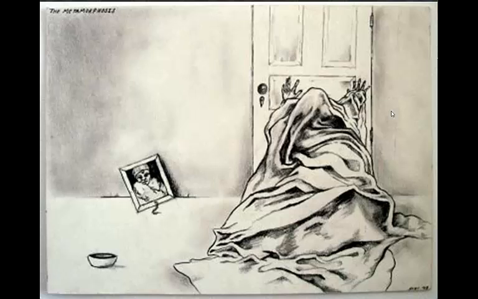So it becomes this statement about how families treat their sick ones, and sometimes it's a little ugly when you think about that. And I think Kafka was intent on showing you how people react when someone in the family becomes ill and changes drastically.